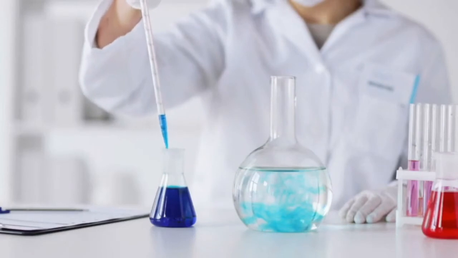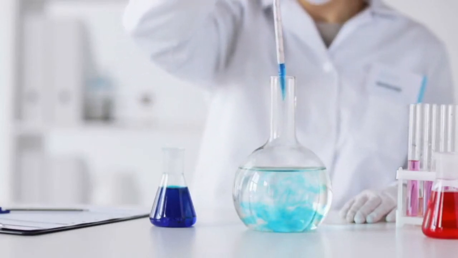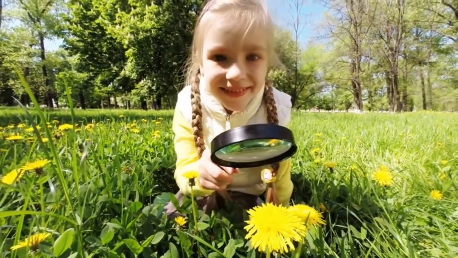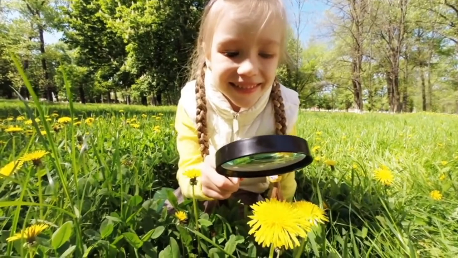Now you're ready to go out and observe the world around you in a scientific way using the scientific method. You might just make the next Nobel Prize-winning scientific breakthrough. So go out and observe.